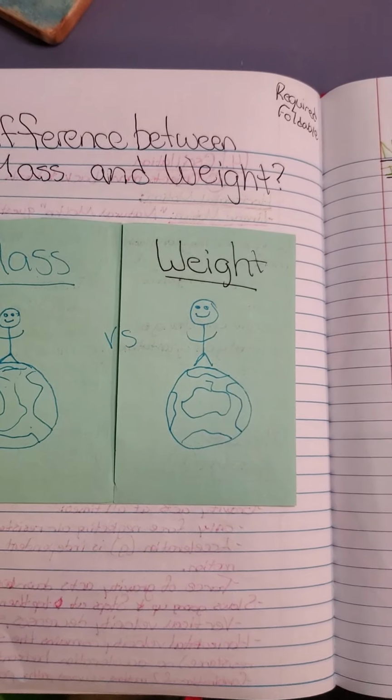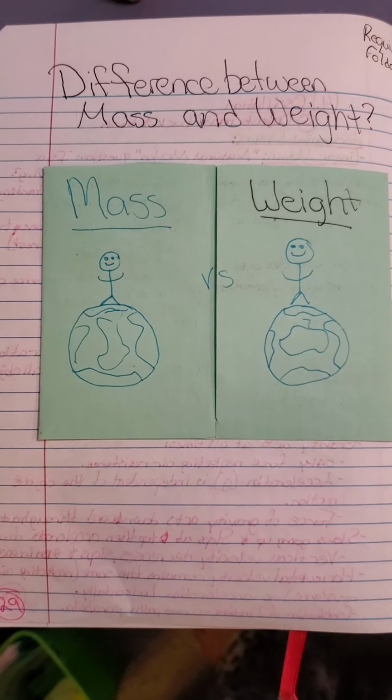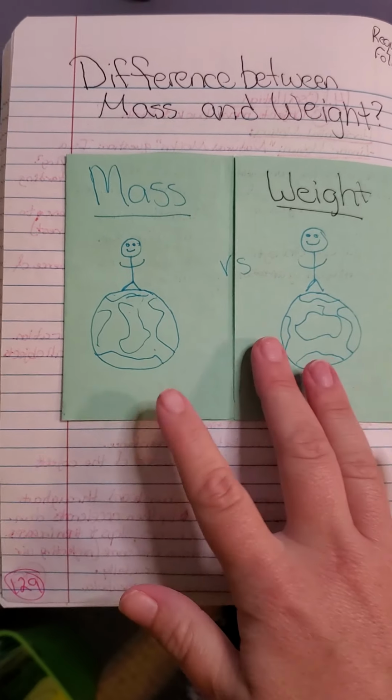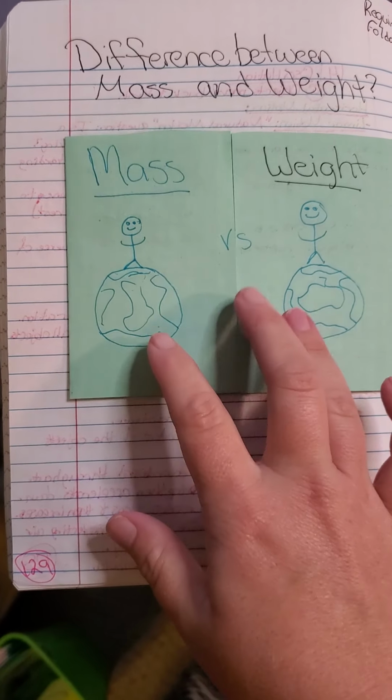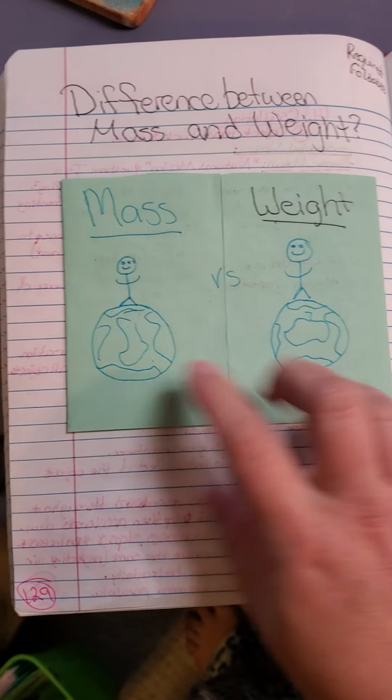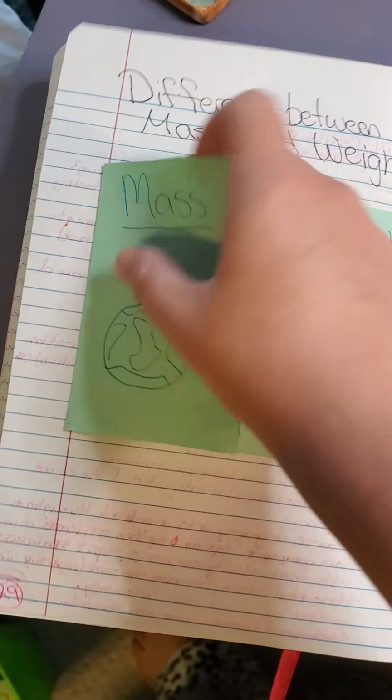And here's my required foldable. One of them, difference between mass and weight. And I really am terrible at drawing people, so I just drew stick figures on the earth on both of them. And I color coordinated, and I forgot to use black on that one, but it looked better in blue.